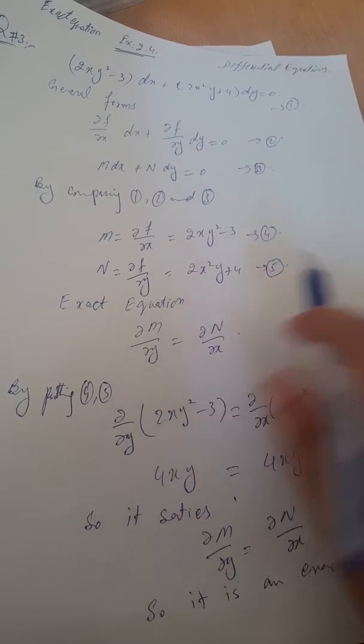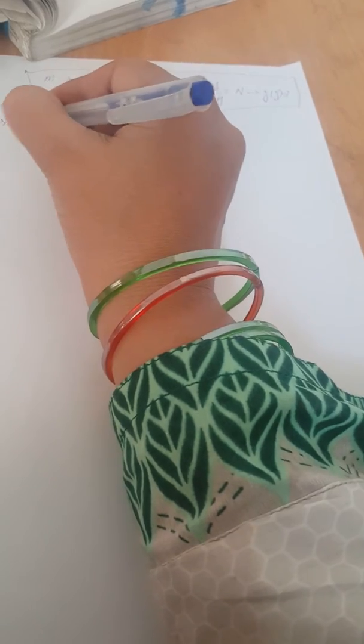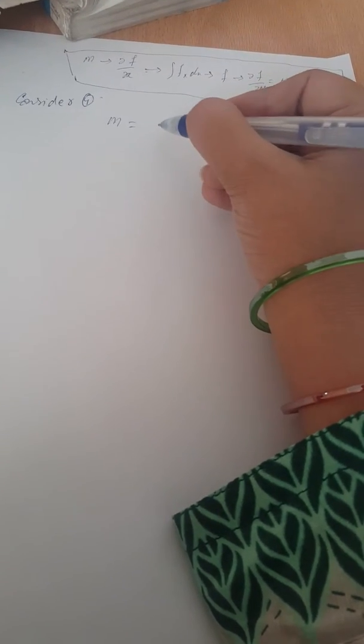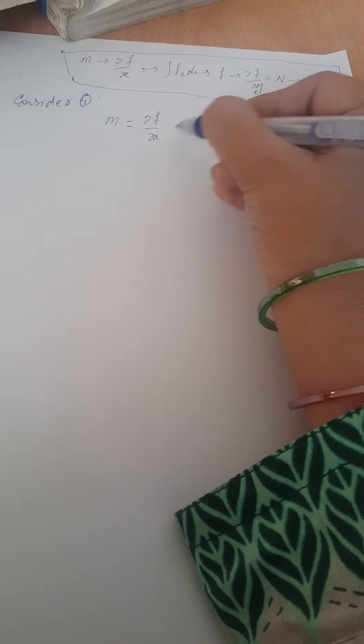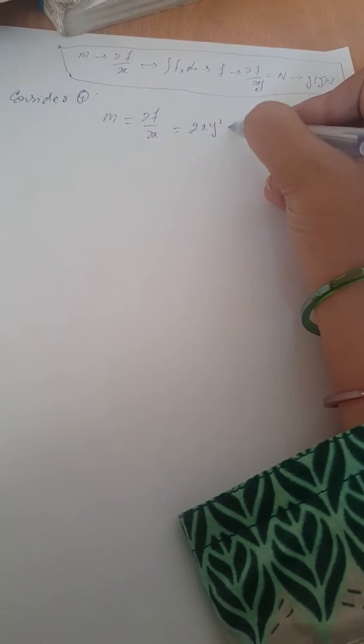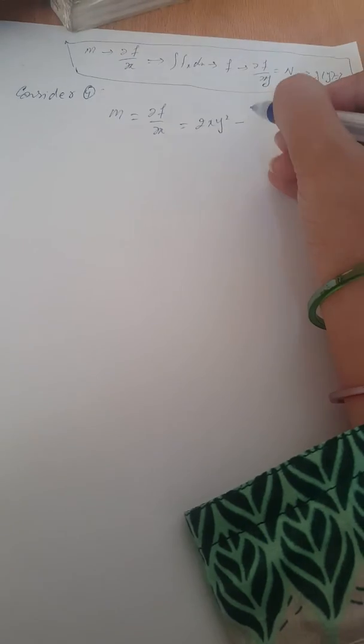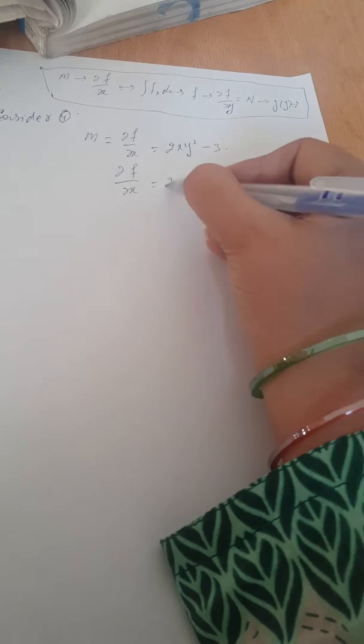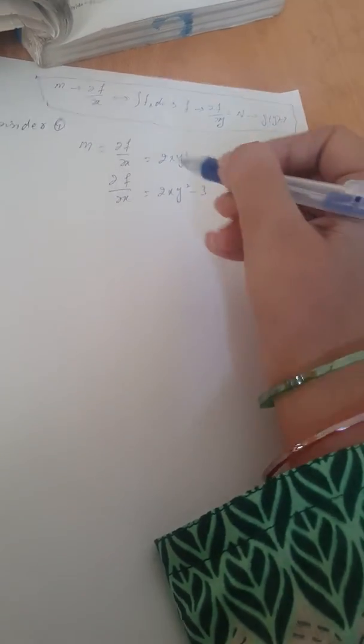So students, first consider M, which is equation number 4. M is equal to partial f by partial x is equal to 2xy square minus 3.